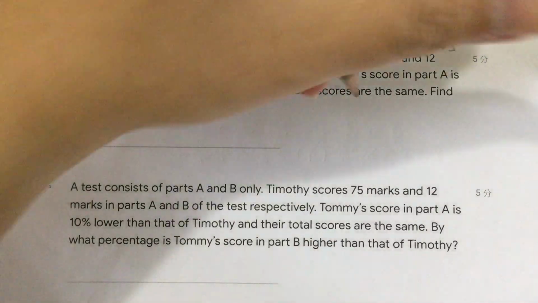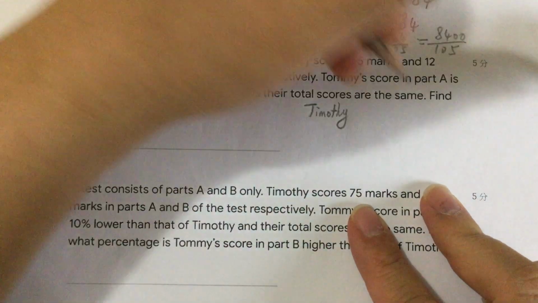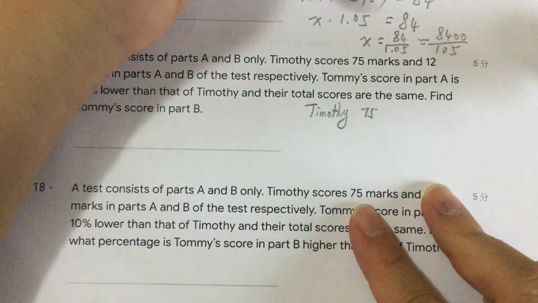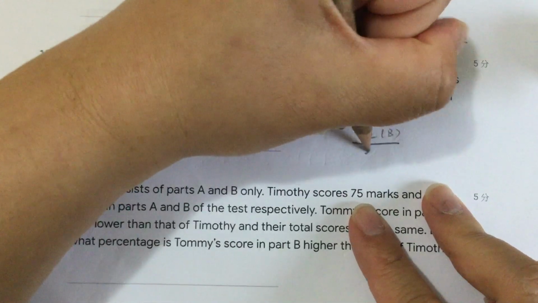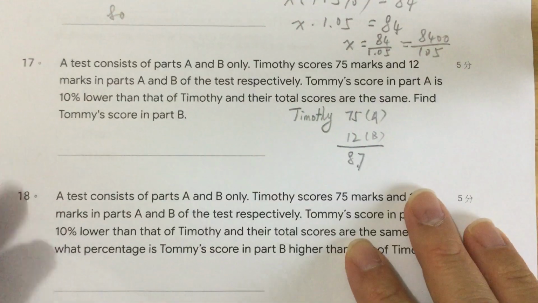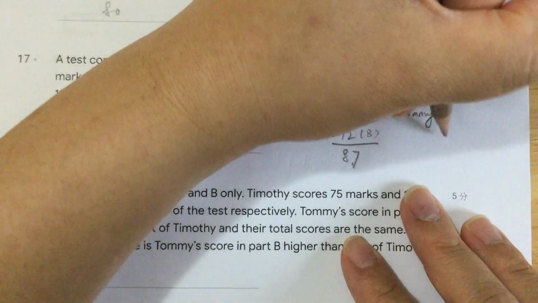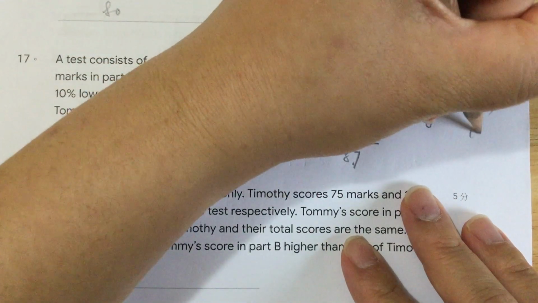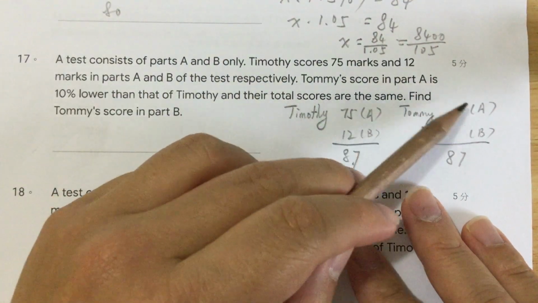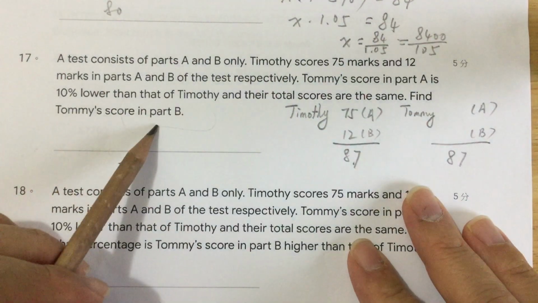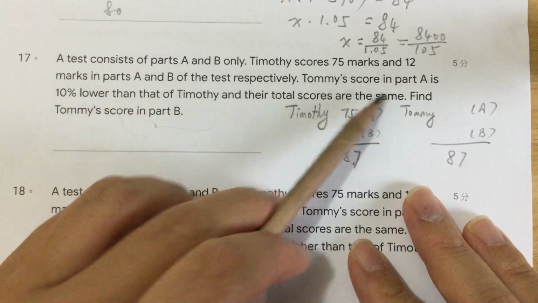For Timothy, you will get 75 marks for part A, and then 12 for part B, and the total mark is 87 marks. And then for Tommy, they will also have the same total marks for part A and part B, so this is 87. So we're going to find out Tommy's part A before we go to find part B.